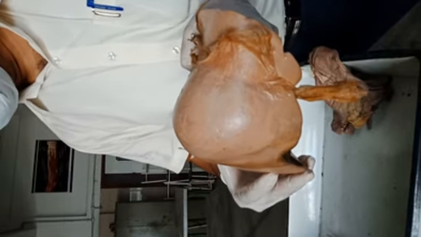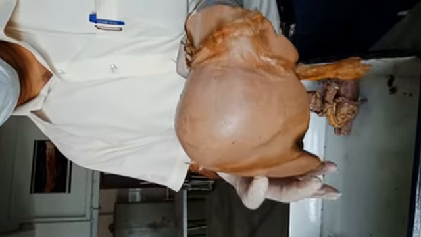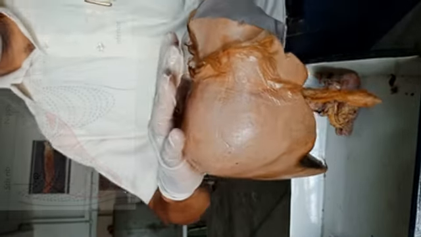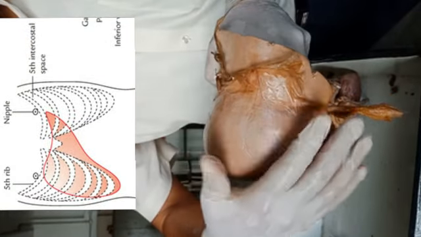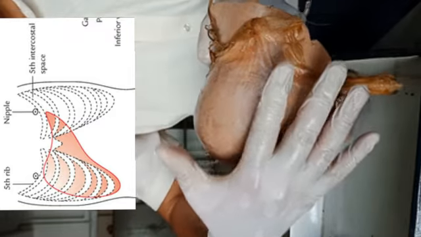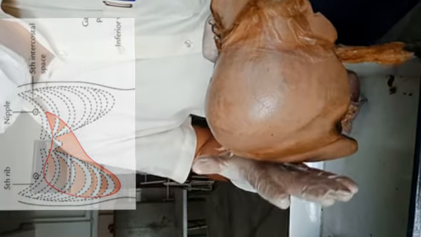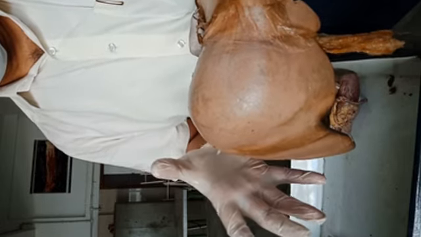Now coming to the relations. We have already seen the diaphragmatic surface, visceral surface, inferior border, falciform ligament, right lateral surface. Superiorly it is related with the diaphragm, lung and pleura. Anteriorly it is related with the xiphoid process and the anterior abdominal wall. The most important thing is the lateral wall, where it extends between the 7th to the 11th rib.